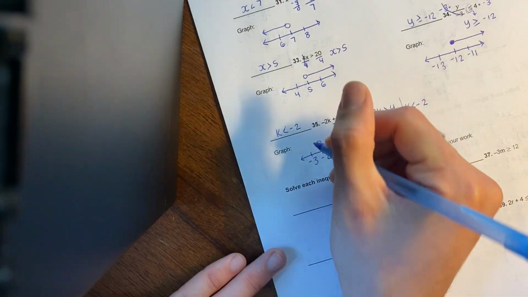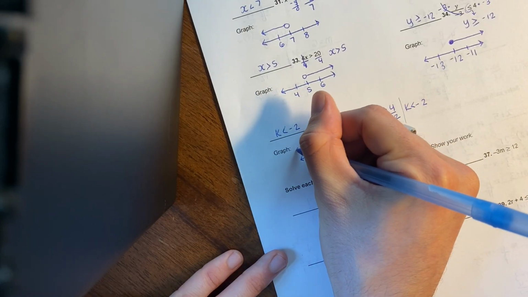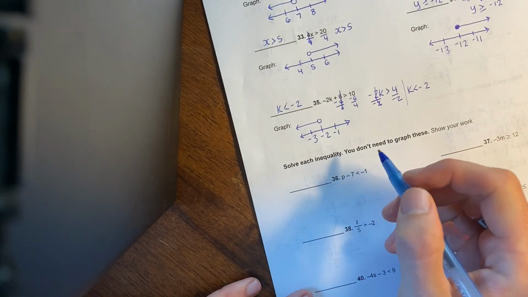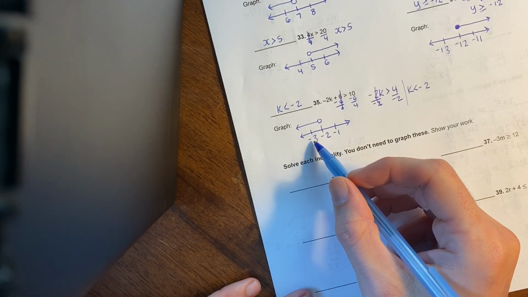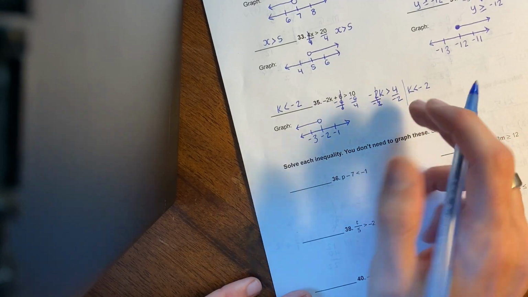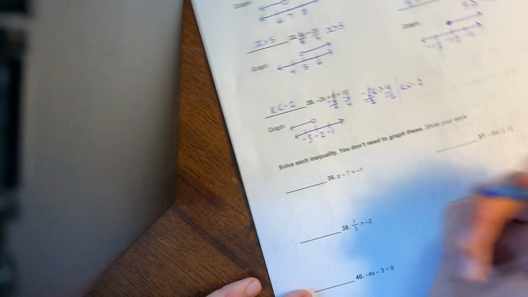So it's an open circle. K is smaller than. It's smaller. If we get smaller, we go to the left. And you'll see that -3 is much smaller than if you had like 1 over here. It's bigger. We get smaller on the number line as we go to the left.